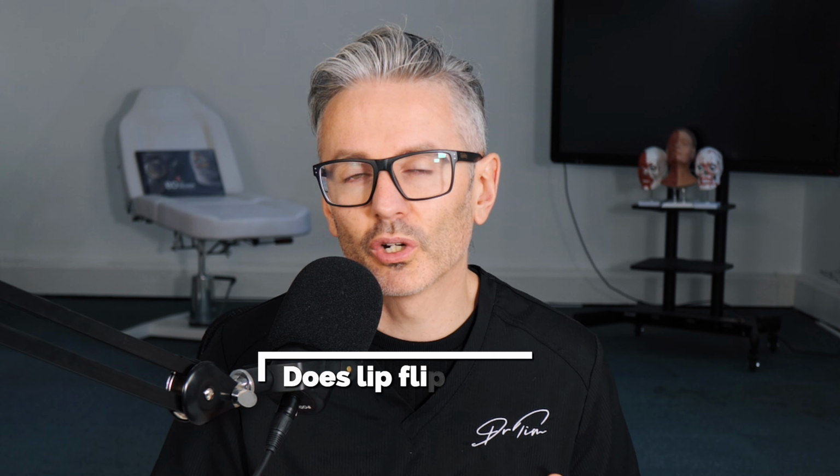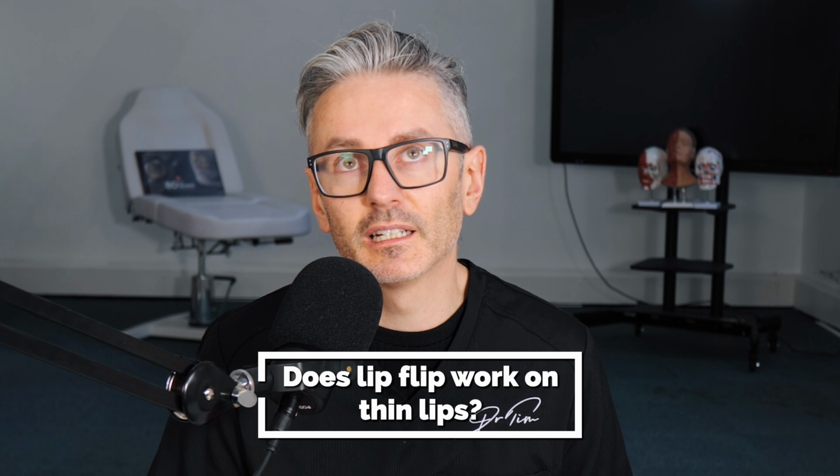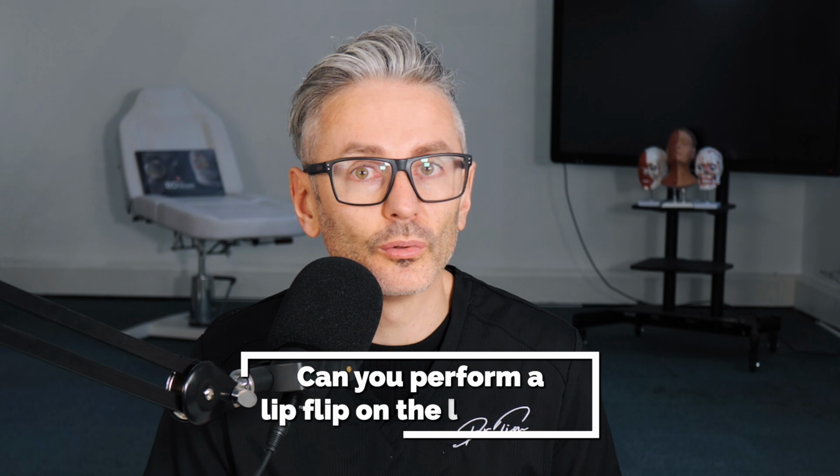Does lip flip work well on relatively thin lip patients? I would say it can help, like all of them, but I wouldn't say it's a particularly good way to treat thin lips. You'll always get a benefit of some sort if they have some hypertonicity especially, but I wouldn't select them out as a particularly good way to treat thin lips. Filler's probably better.